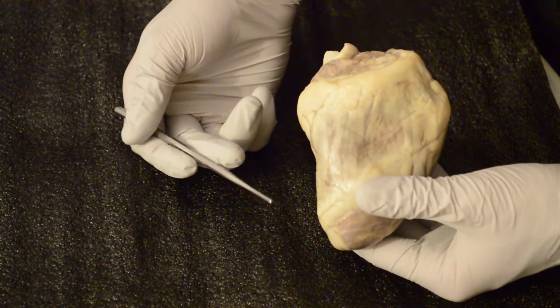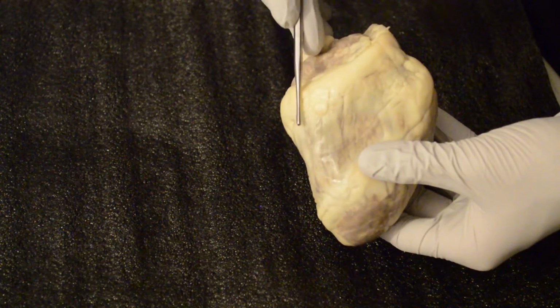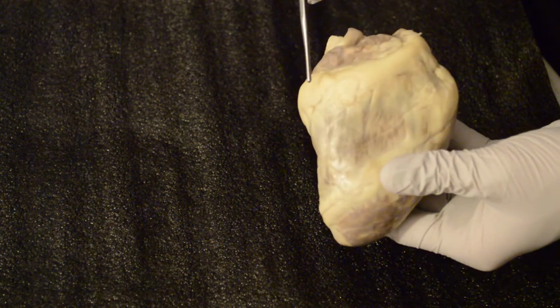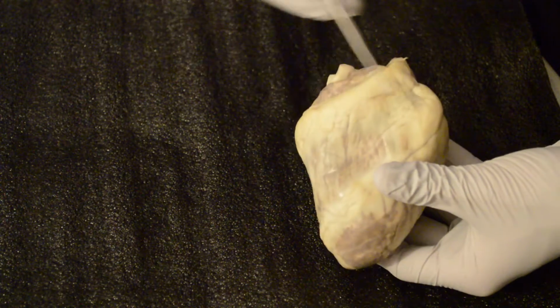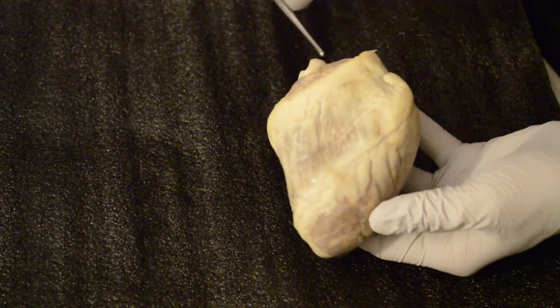Coming from the anatomical terms, we're going to have the apex of the heart and the base of the heart. The right side of the heart is going to be deoxygenated blood. You have your right atrium, your right ventricle, your left atrium, and your left ventricle. This is going to be the oxygenated blood, the left side.